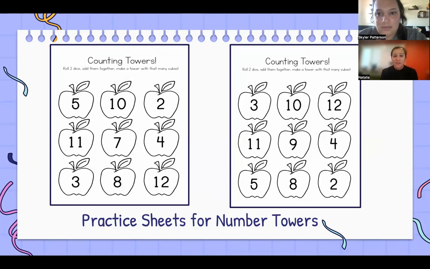And just to end, we just need to let you know that number tower strategies are a great way to engage students in numerical approaches and concepts. It's suitable for all learners, and it could be taught in many different ways and in whatever way works best for your classroom.